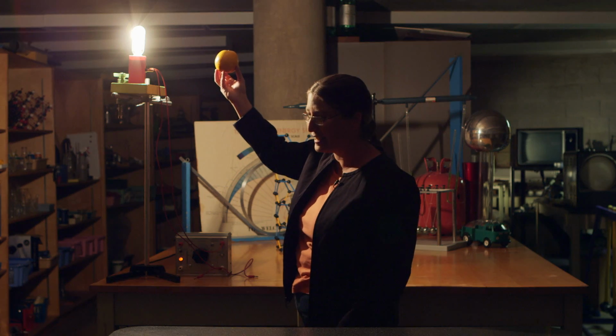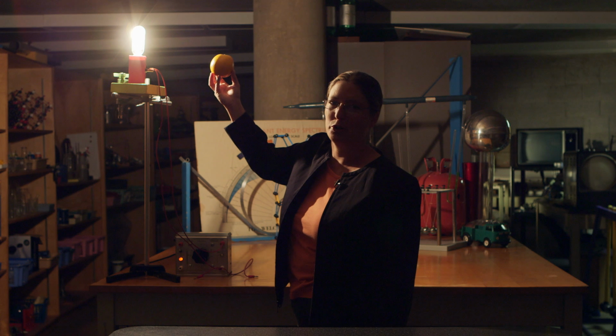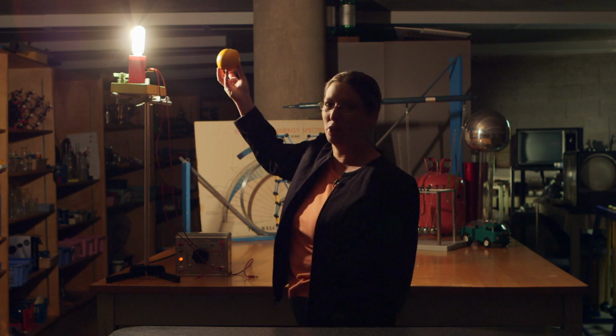You should try this for yourself. You won't really understand it until you've actually sat down with an orange and a lamp and your head and watched it happen for yourself. So I encourage you to go home and try it now.